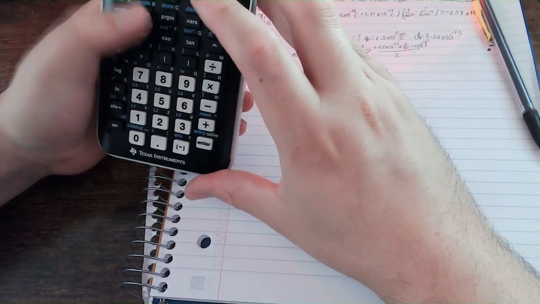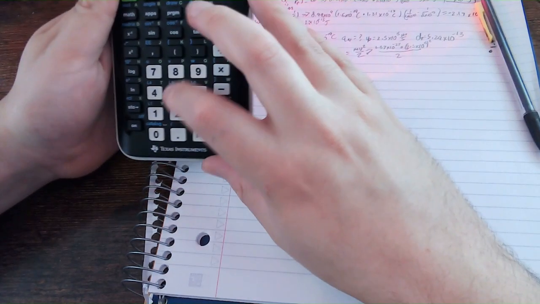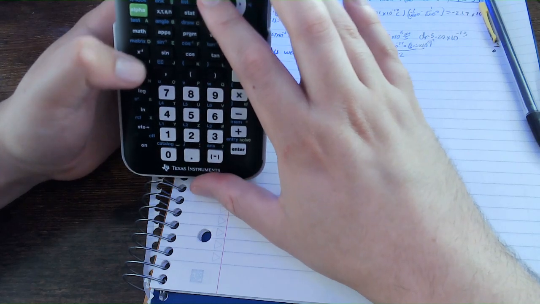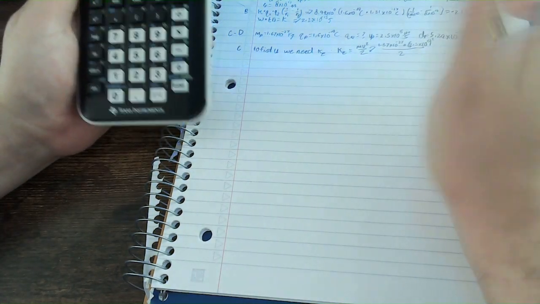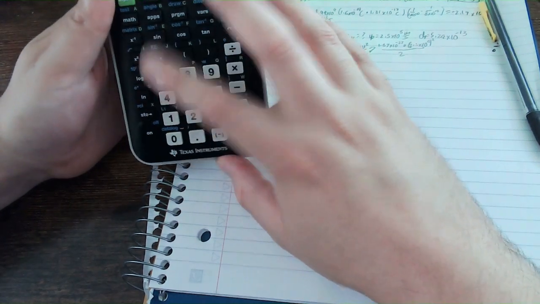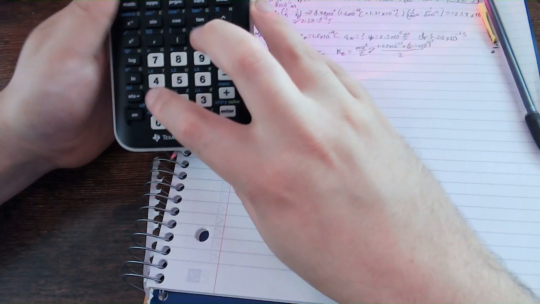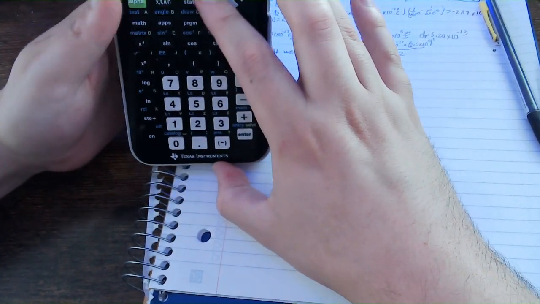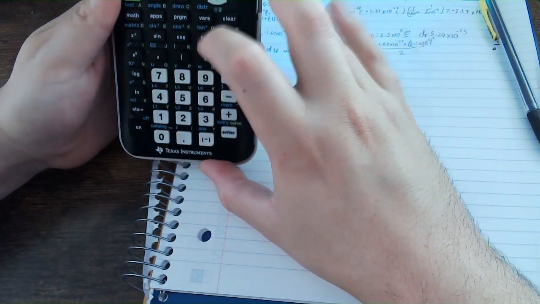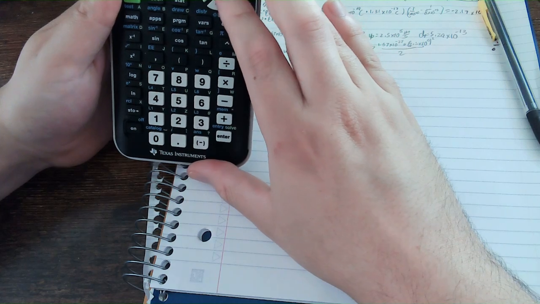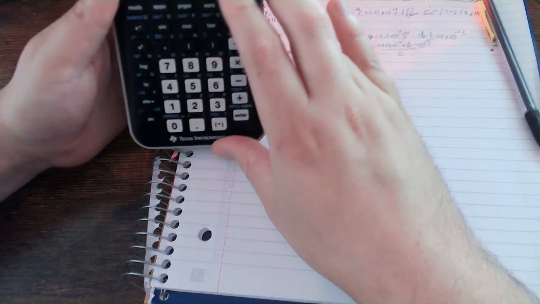So we just plug that into our calculator. 1.67 times 10 to the negative 27. Sorry, forgot to put a negative there. Times, and we'll put this in parentheses, times 2.5 times 10 to the 6th. That's squared in general. And then divided by 2.